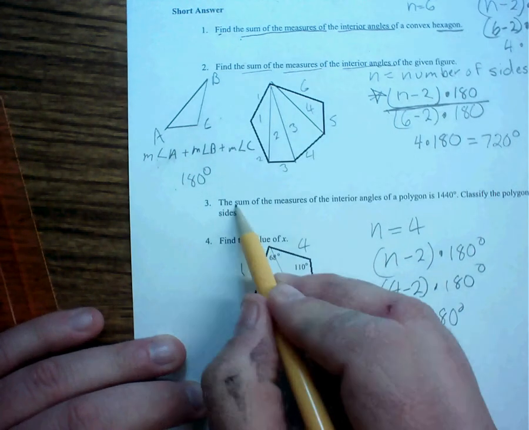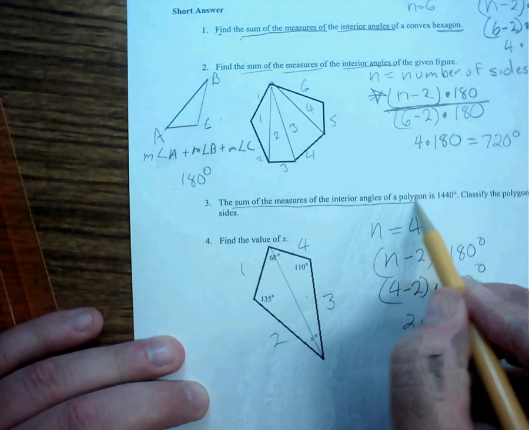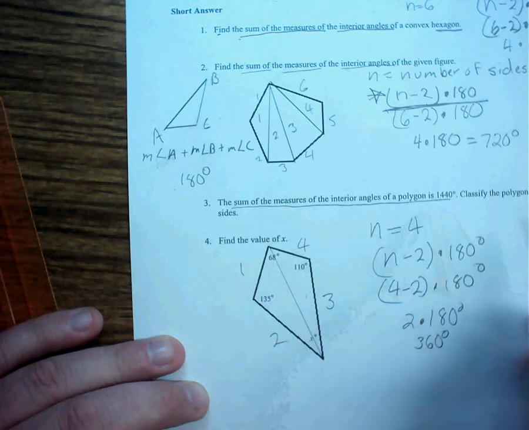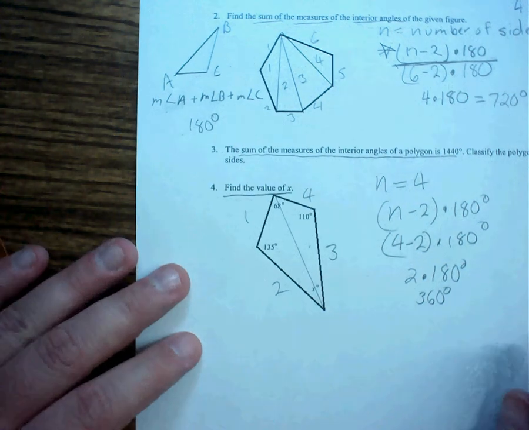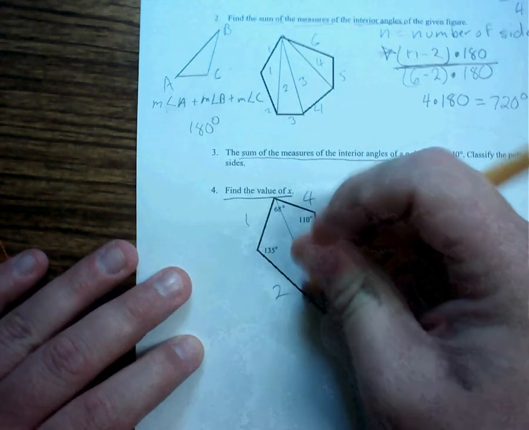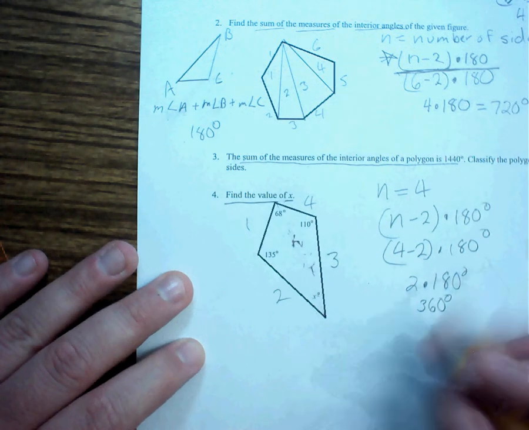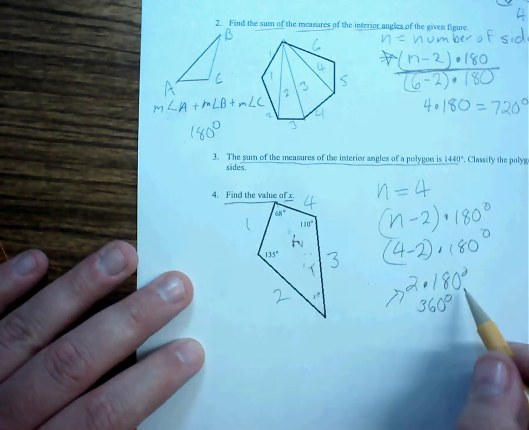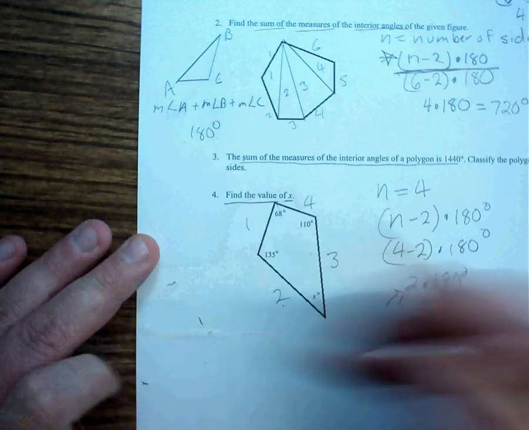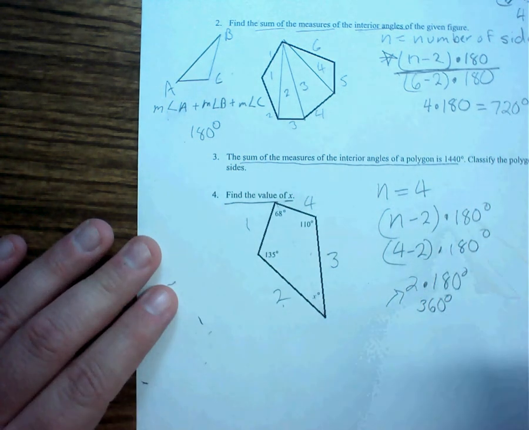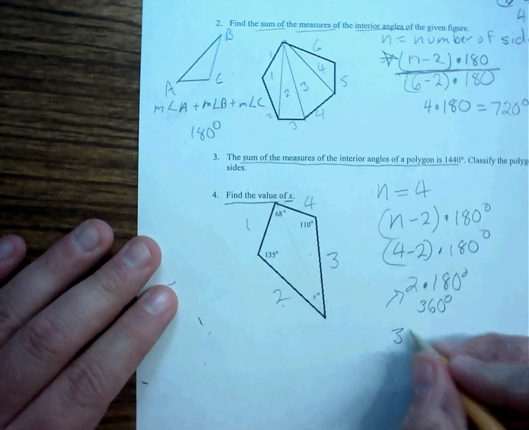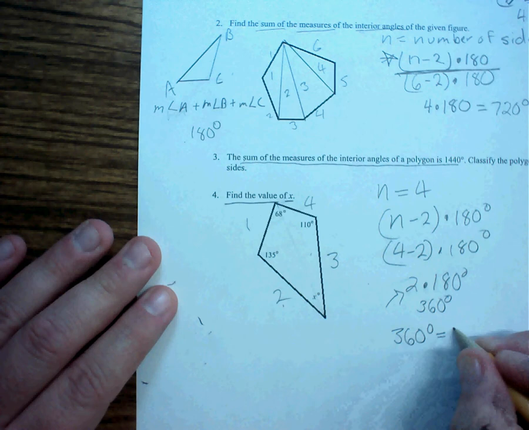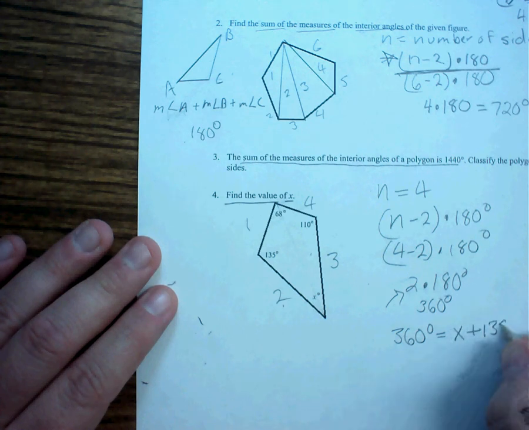But the question says the sum of the measures of the interior angles, oops, I skipped problem number 3, we'll go back to that. Problem number 4 says find the value of x. Well, now x is not this little line. I just drew that line to show that we have 2 triangles, 2 times 180. You don't need to draw the line, you can just use the formula. Well, I found that the sum of all four of these equals 360, so I could say 360 is equal to x plus 135 plus 68 plus 110.